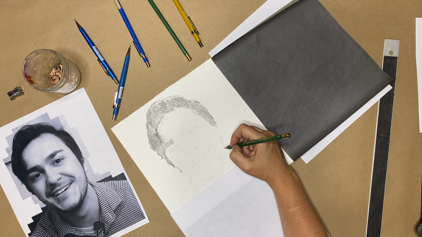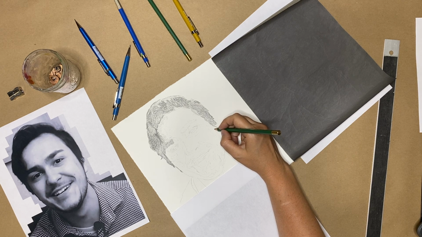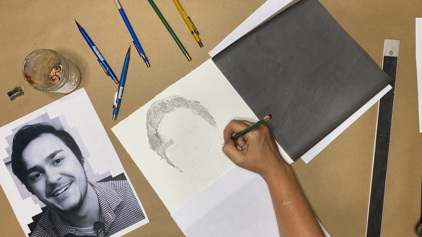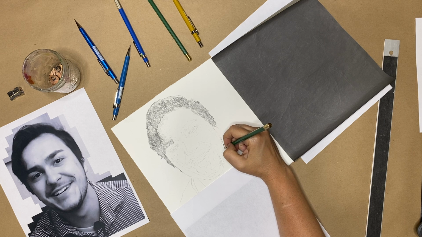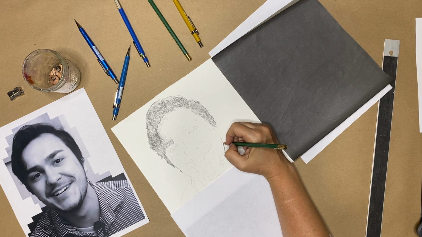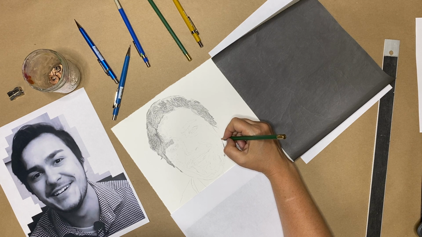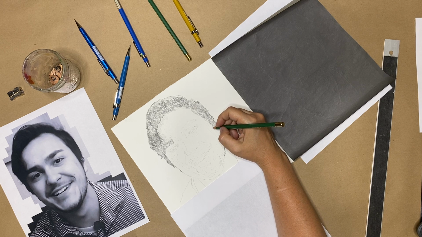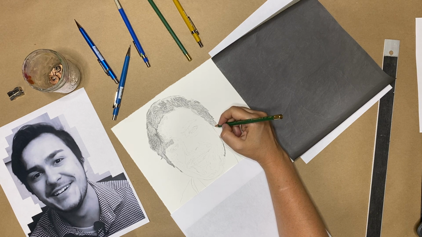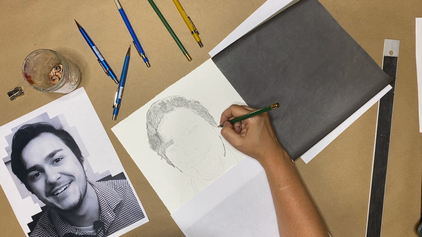I'm going to start to draw the beard because it can help me figure out where the dark goes. This gets pretty thin and then opens back up. This was that hard part where the ear kind of came in and out.